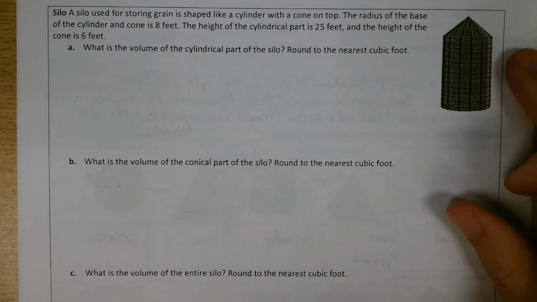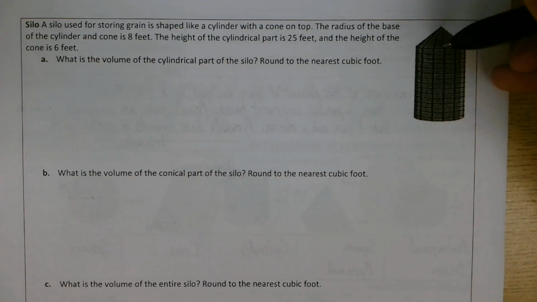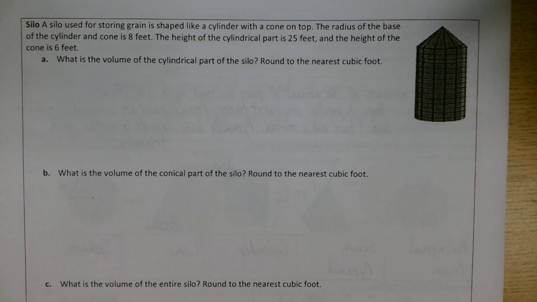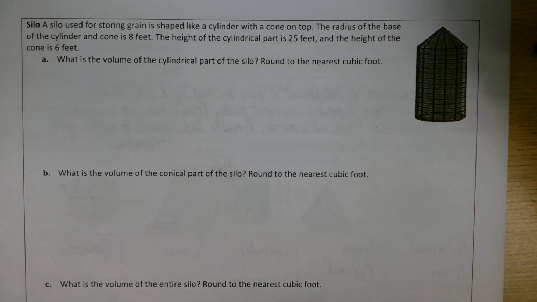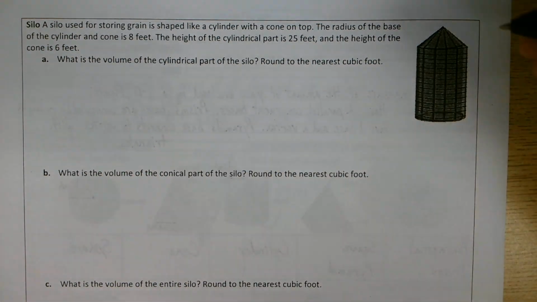Last thing we had to worry about was this silo problem. A silo is used for storing grain, and it's shaped like a cylinder with a cone on top. And we can see the cylinder over here on the bottom, and we can see the cone on top. The radius of our cylinder is 8 feet.